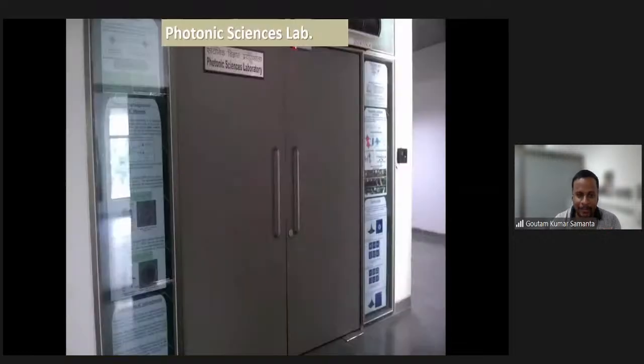Before going on, I take the privilege to introduce something about the group and the laboratory where we work. That is basically the front gate of my laboratory. In case you are interested, you are always welcome to visit through different ways. You can directly visit PRL, or there is a student conference organized every year called SCOPE. Mostly it's in September, so you are welcome to visit us then also.